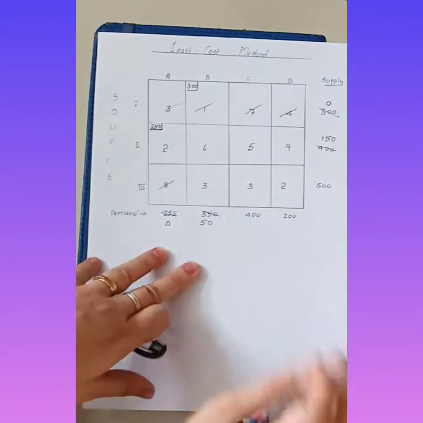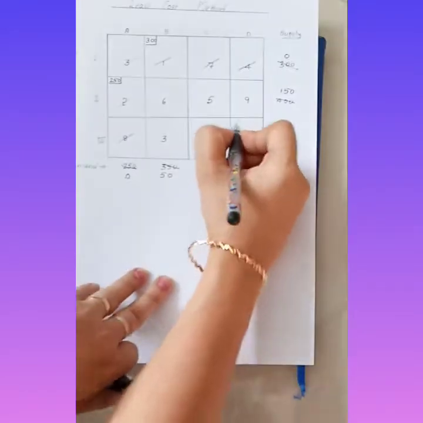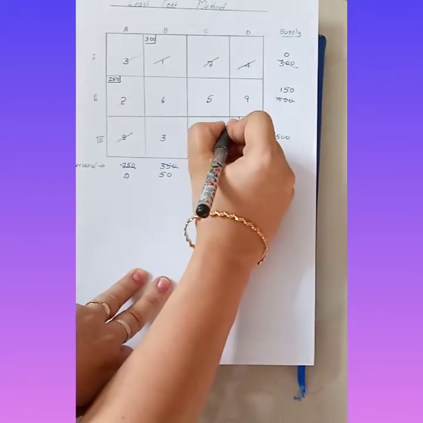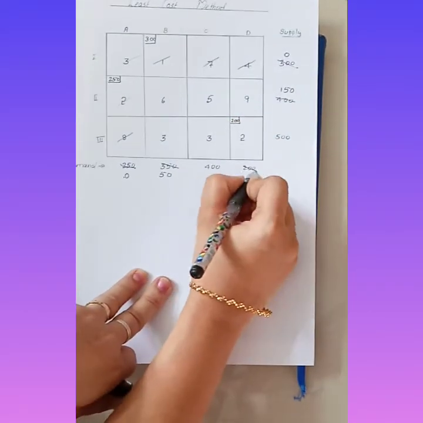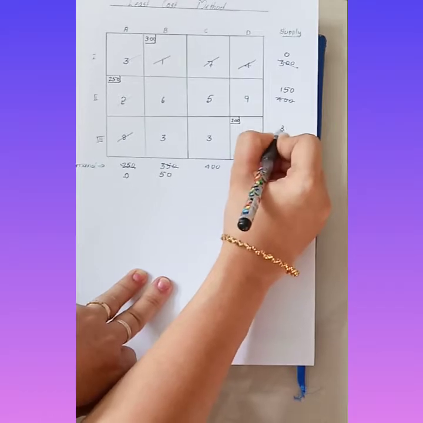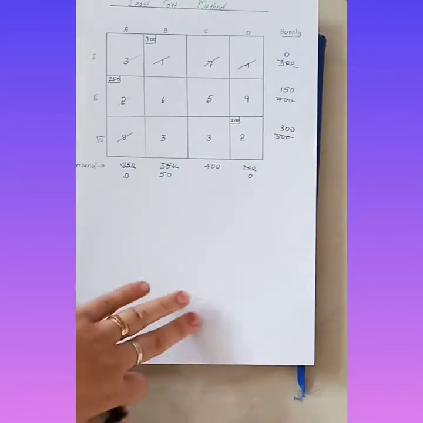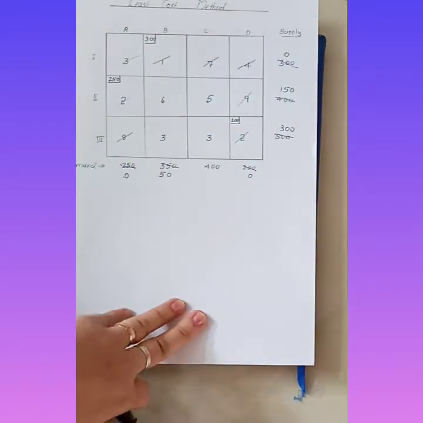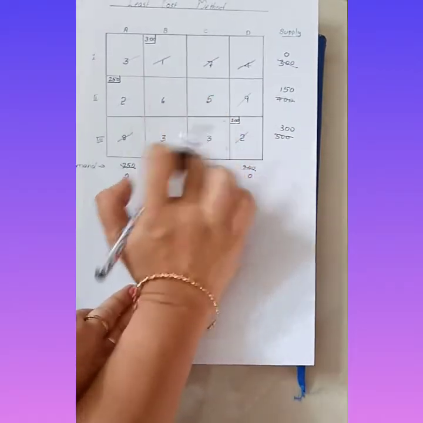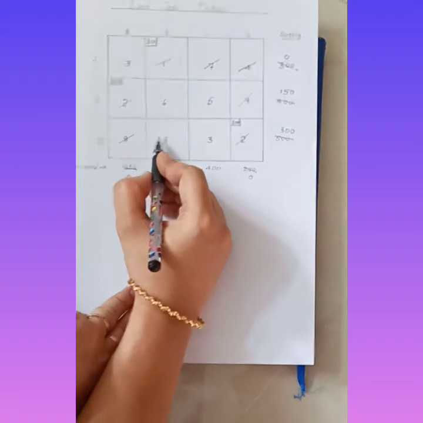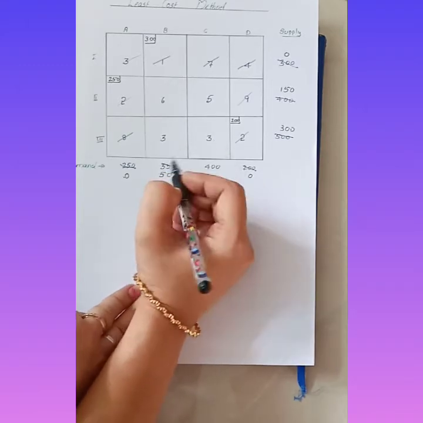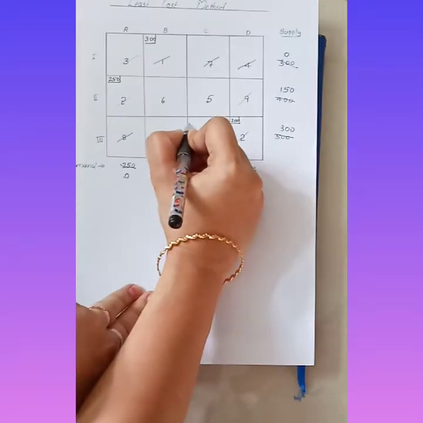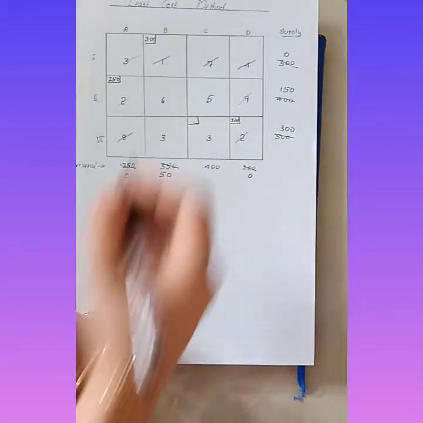Among these, again the lowest value is 2, so here I have to allocate value. Now 200 and 500, I allocate 200. So this will turn to 0 and this will be 300. I strike off this particular column. Now you have 4 elements here. This 3 and this 3 are the lowest. You can select any one. I select this particular cell.